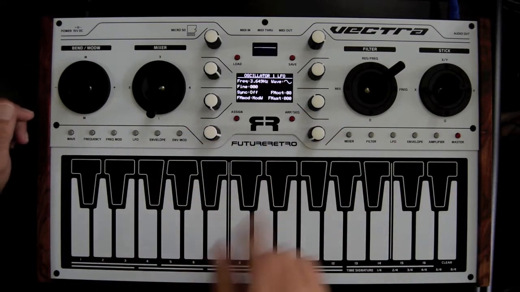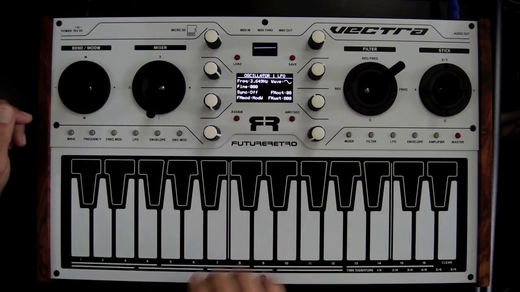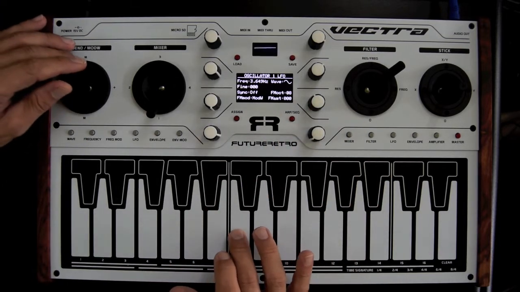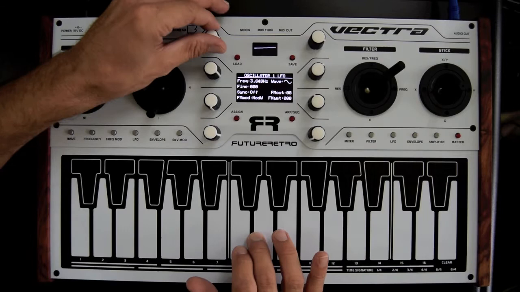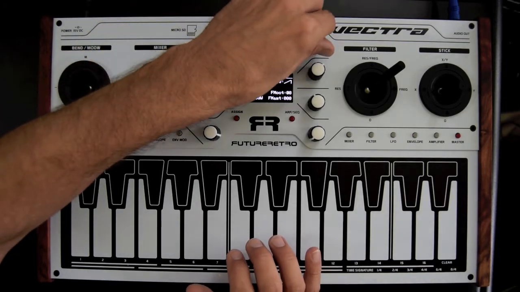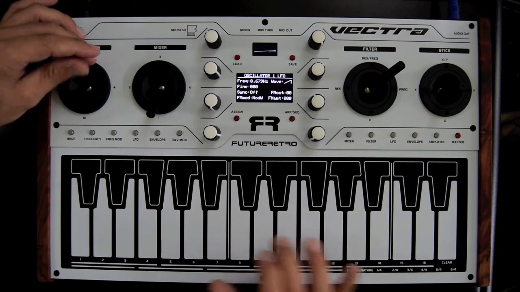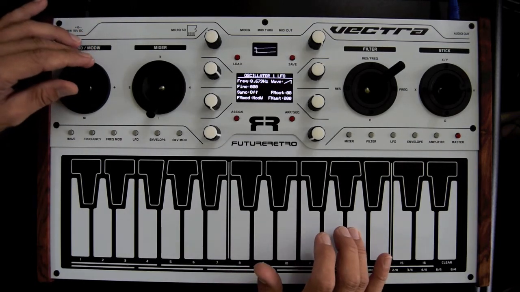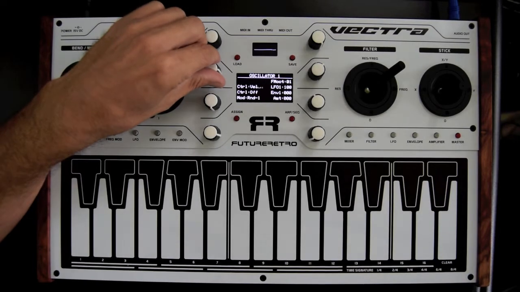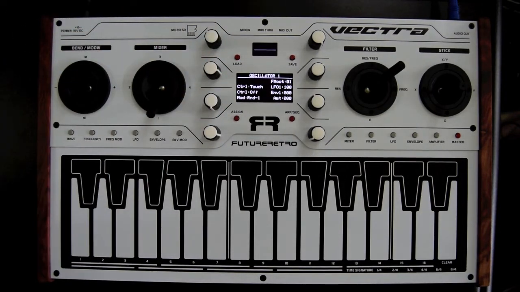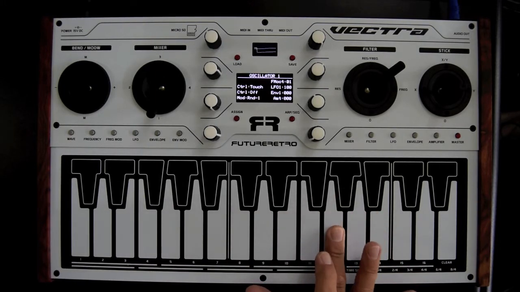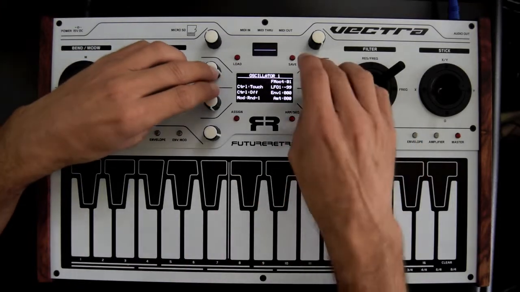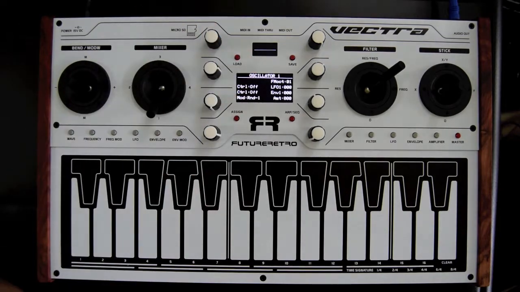Mod wheel has no effect on our speed of our LFO, but we still have the amplitude modulation of the LFO. And we could adjust that LFO's rate. Or maybe select a different waveform. Let's try something different. As long as we're doing this, let's apply touch to control the LFO's amount. And you see how that works. Now let's clear this out. Go back to 0. We're going to turn that off.